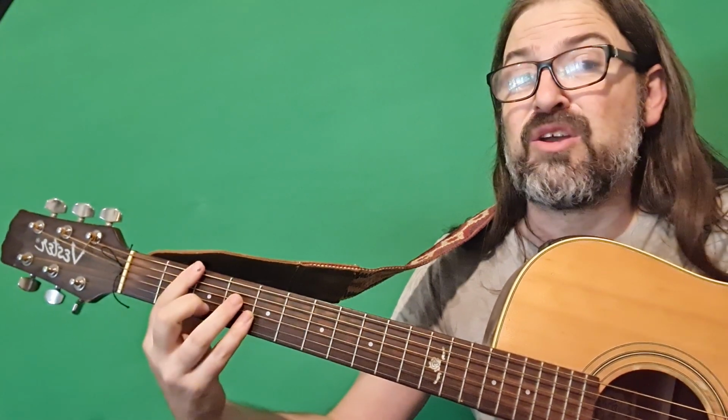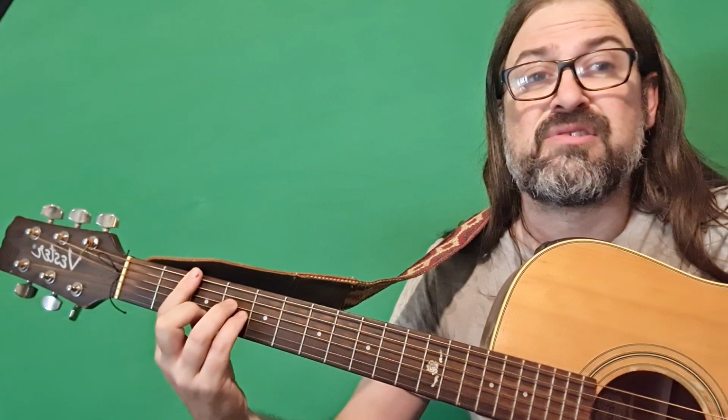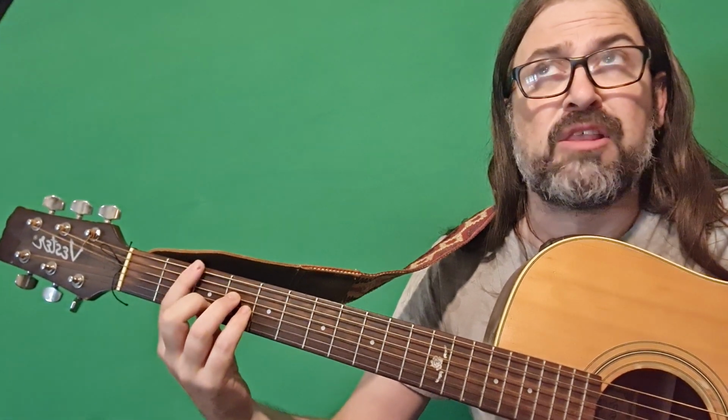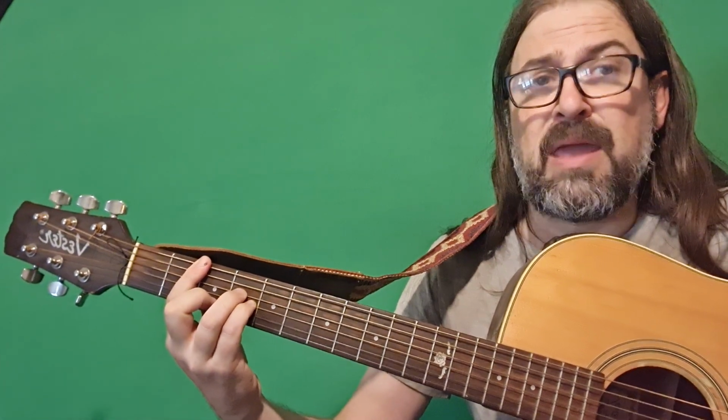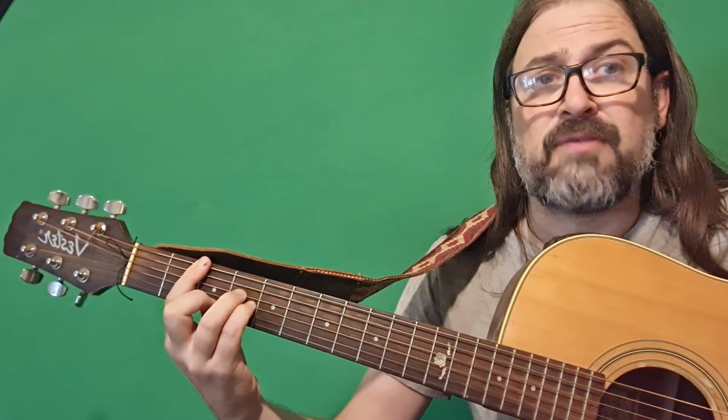Then I play a third chord that also shares two notes with G, but only one note with E minor, which is the B minor, which has a B, a D, and an F sharp in it.